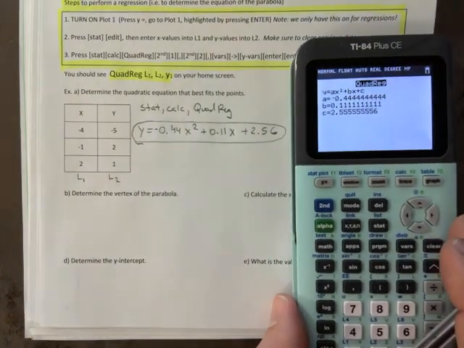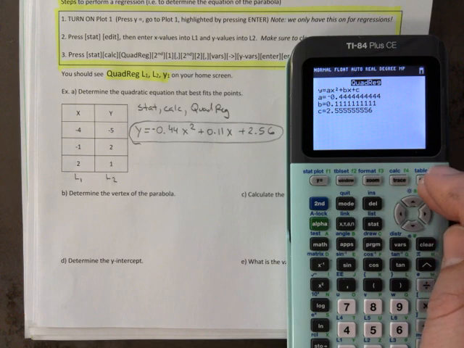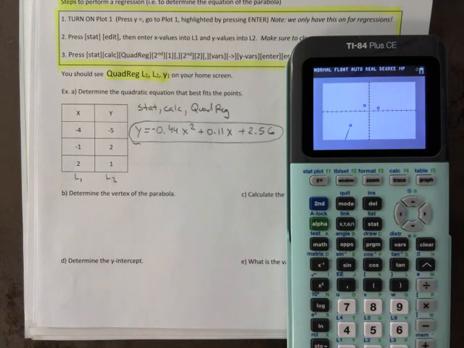Okay. Make sure you write that down. And now we can finally hit graph. Now we're going to see the parabola that we just came up with. Isn't that cool? Mr. Anderson, can I now find the vertex, x-intercepts, blah, blah, blah of it? Yes. Now it's back to what we did before. So we just added that little piece, right?